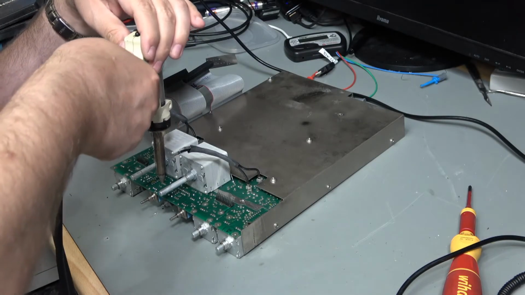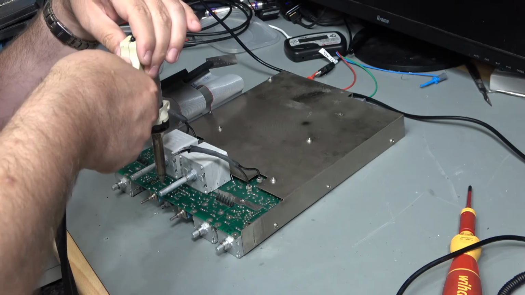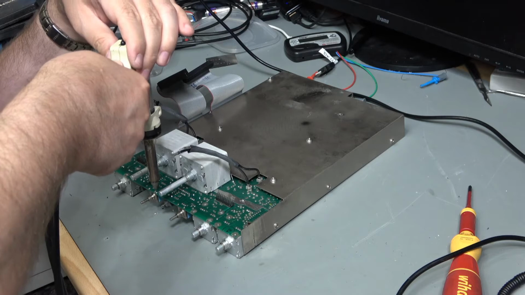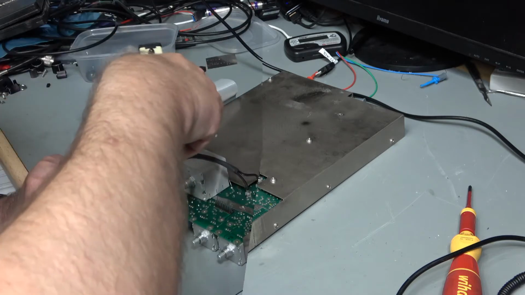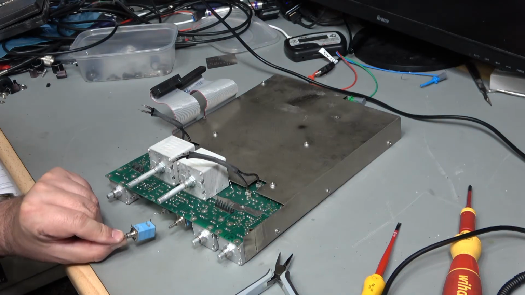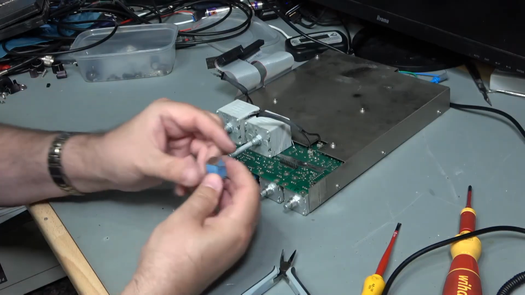So I'm giving these a bit of a wiggle, and a bit of time to warm up, in the hope that I draw the solder out cleanly. There it is. Hooray! Alright then, let's take a look at this.